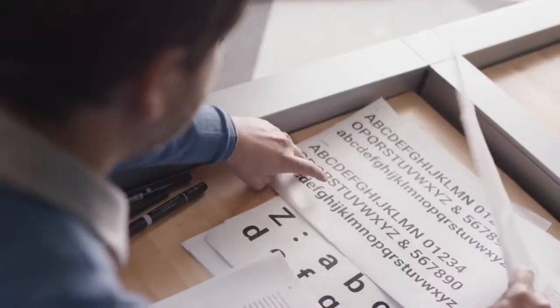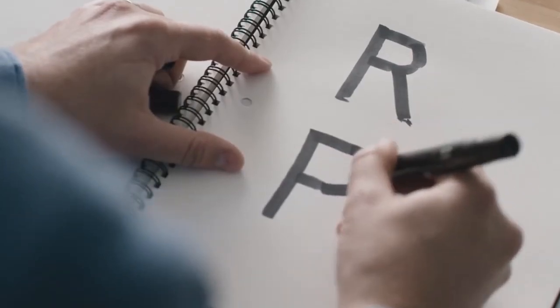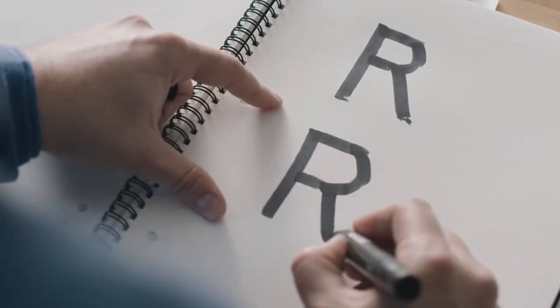I design fonts, and one of the things that I really like about that is the font doesn't come to life until another person uses it. And we really see Roboto as a living typeface that, as needs change and as we introduce new form factors, as we need it to do more things, we can continue to revise it, continue to update it.